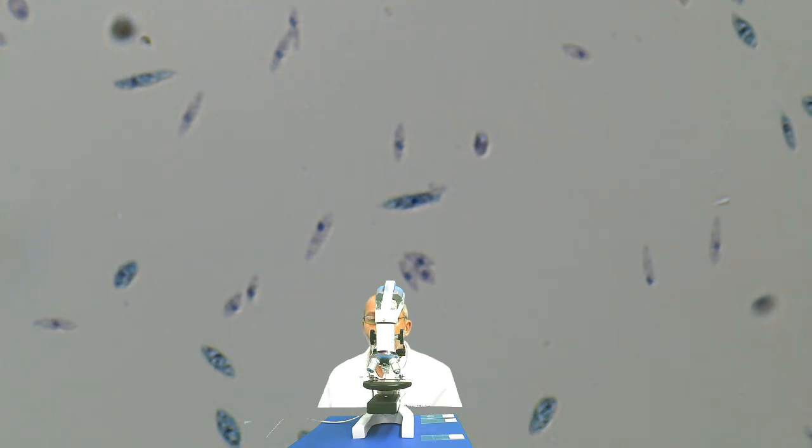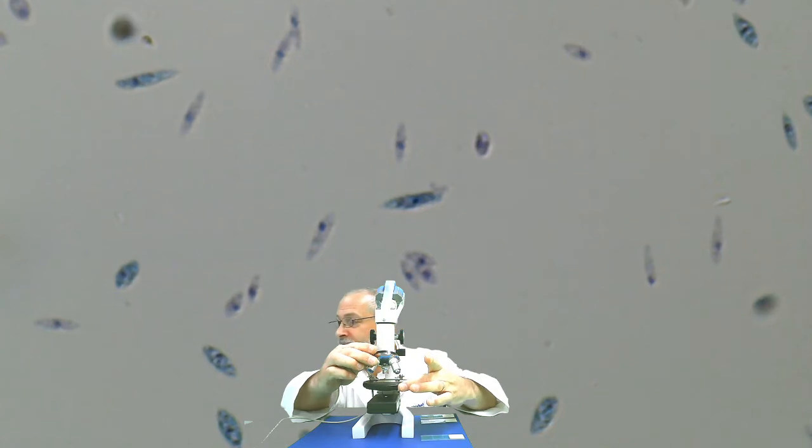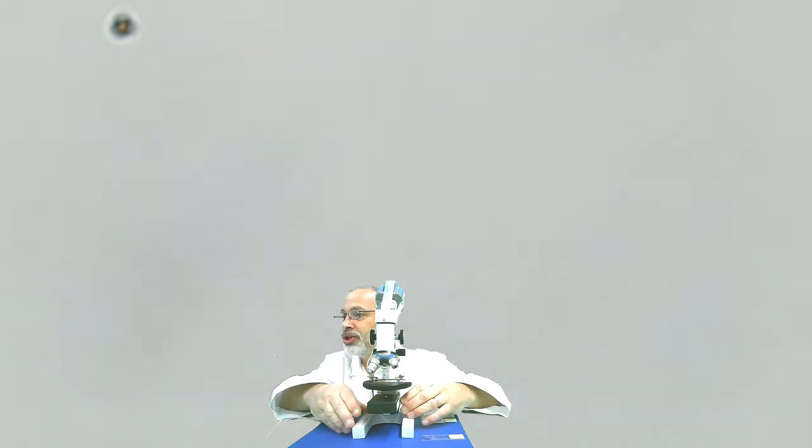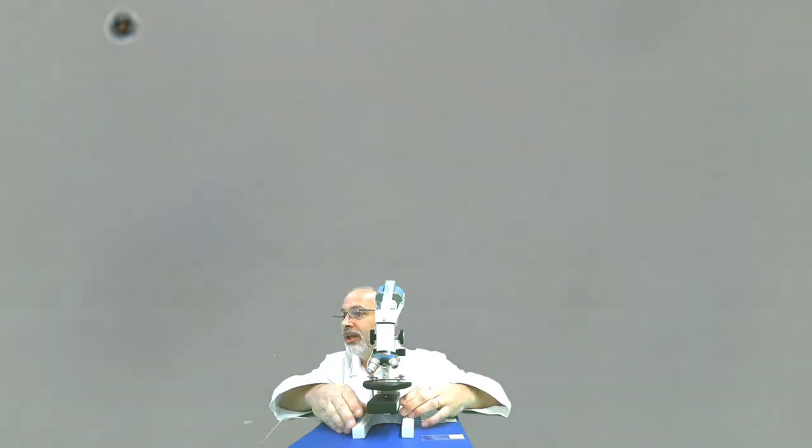Okay, that was 40 times magnification. Now let me head over to 100 times magnification. Adjust the lighting here.